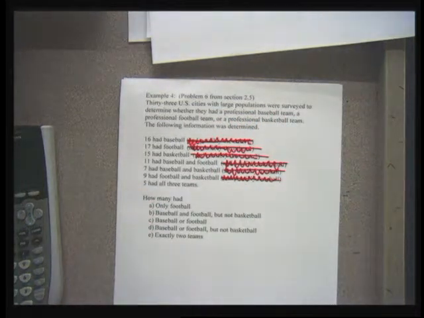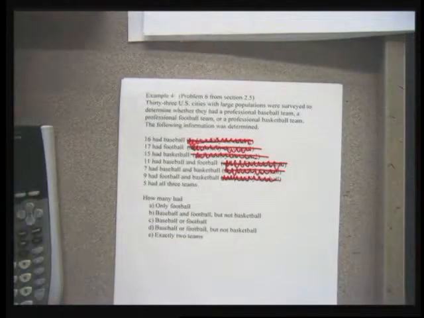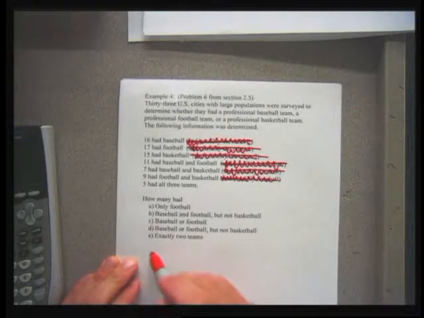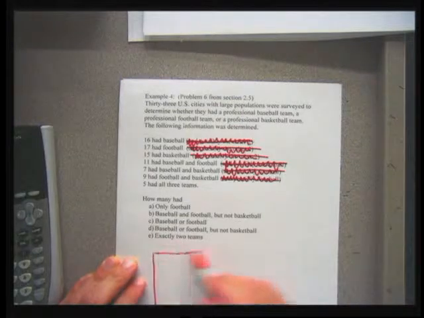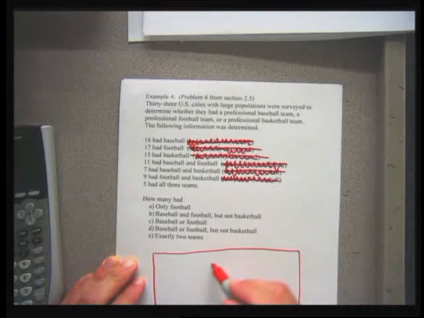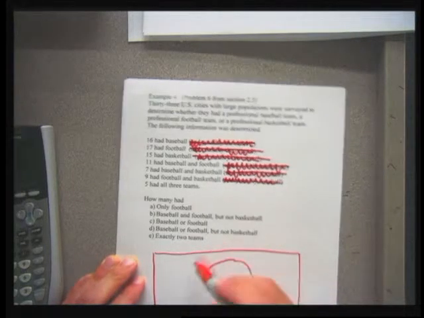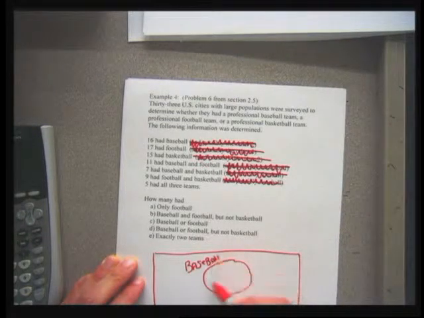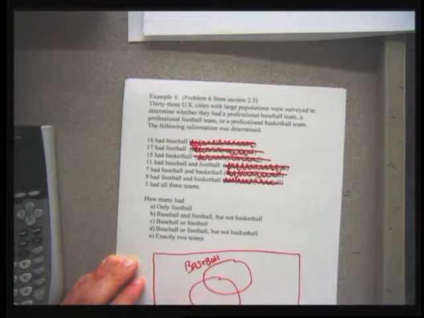So this is problem 6 from section 2.5. It talks about cities, and some cities have baseball teams, football teams, and basketball teams. Some cities have all 3 sports. Some cities just have one of the sports. Some cities have 2 of the sports but not the others. And this is exactly what I need to do here, is figure out how many cities have only baseball, not football and basketball. How many cities have only football, not the other sports, and so forth. So I'm going to make a Venn diagram for the 3 sports.